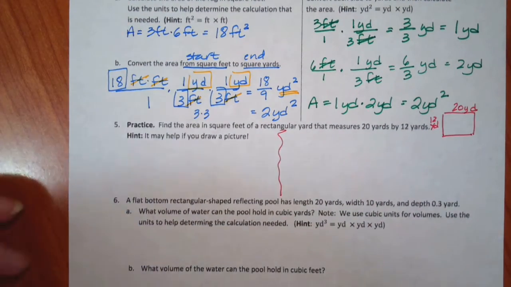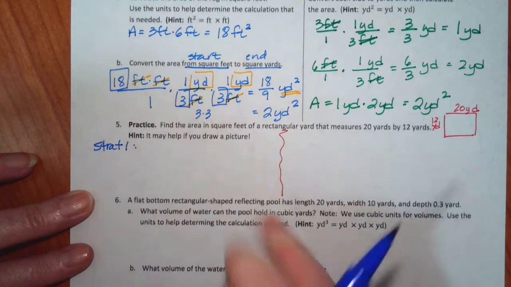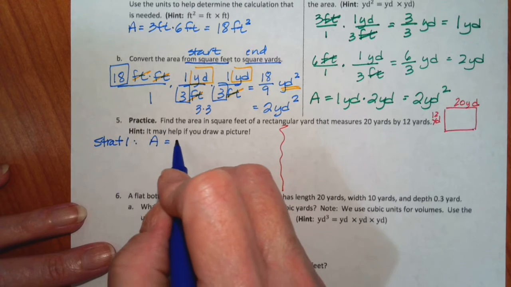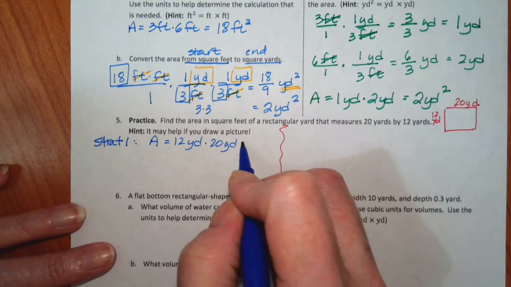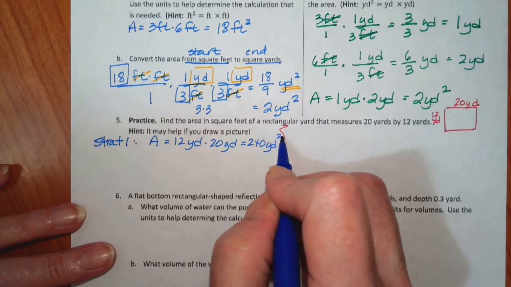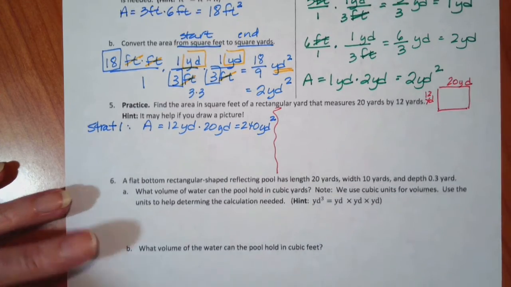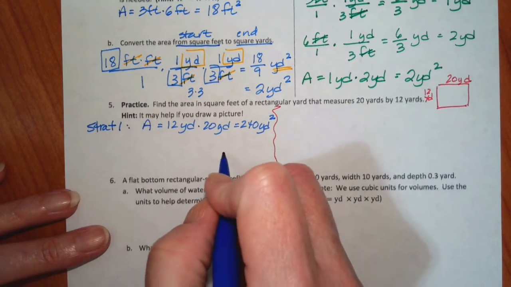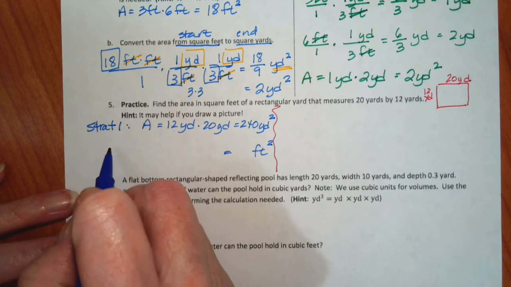So let's use strategy 1. Okay. I find the area first. So the area is 12 yards by 20 yards, which is 240 yards squared. Find the area, then convert. So I want to go from yard to feet. So I know it's going to be in square feet.